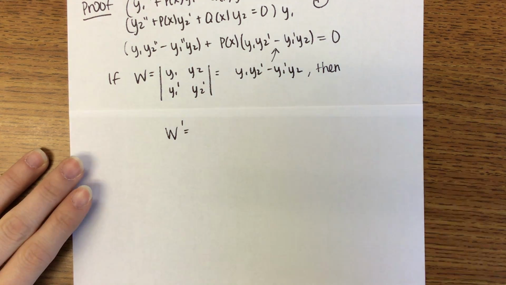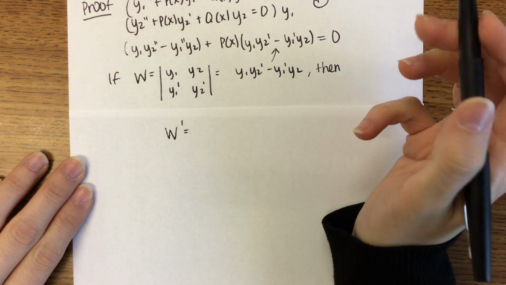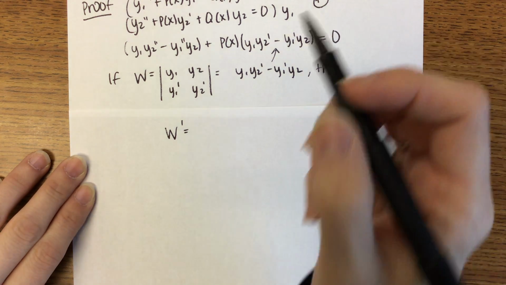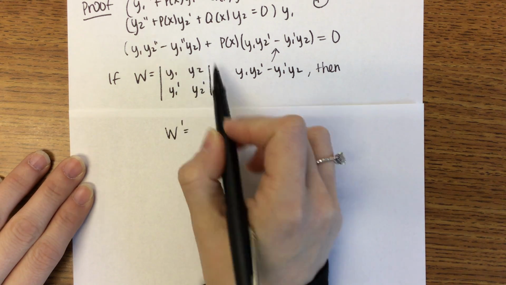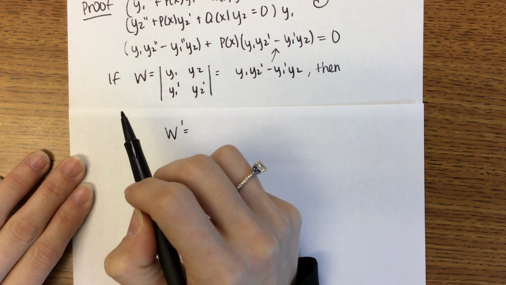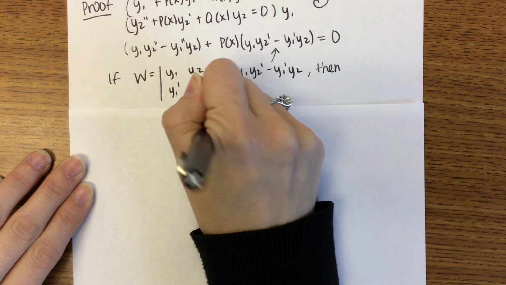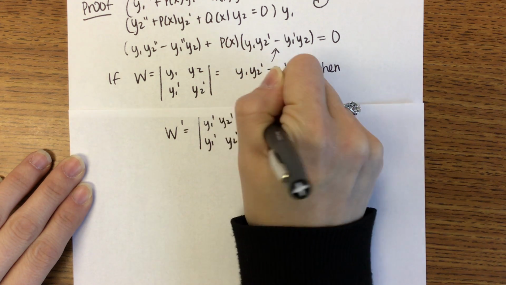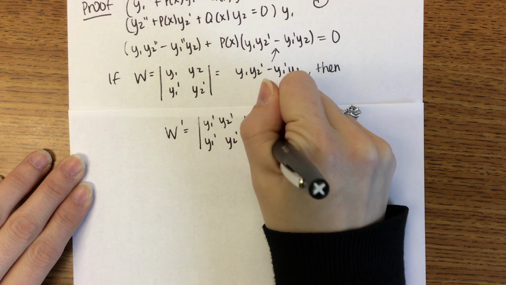I don't expect us to know this, but I'm going to ask anyway. Do we know how to take the derivative of a determinant? No, right? I don't see any reason you would have come by that. Okay, the way you take the derivative here is you take the derivative of one line, keep the other line the same, and then do it again with the other line. So I'm going to take the derivative of the first line, keep the second line the same. Then I take the derivative of the second line, but keep the first line the same.